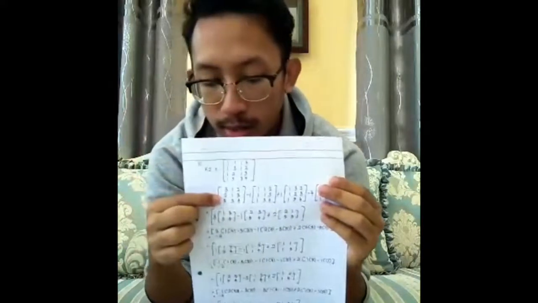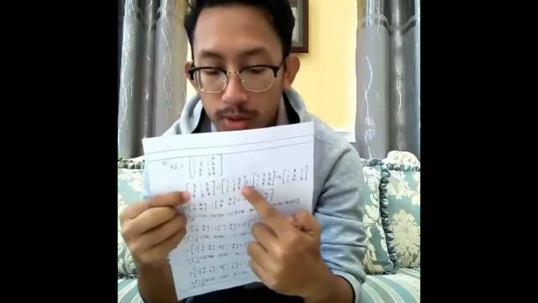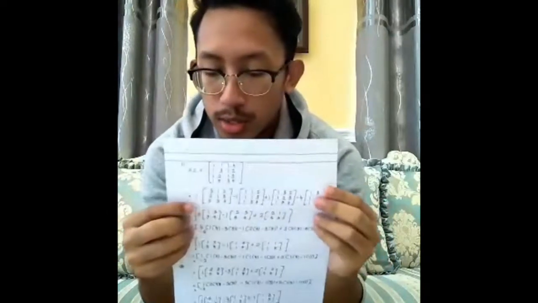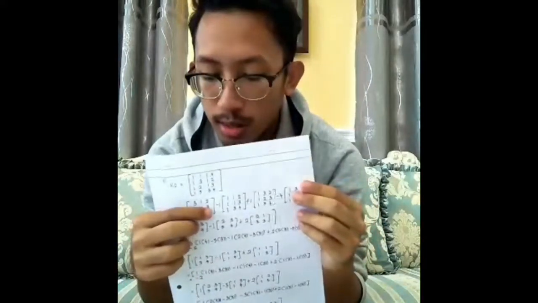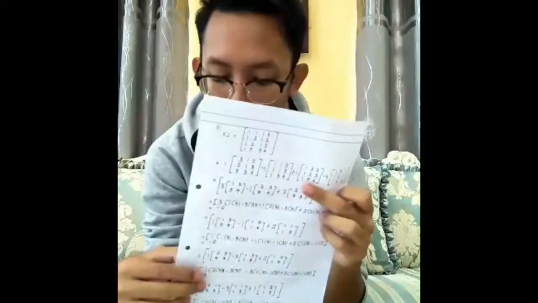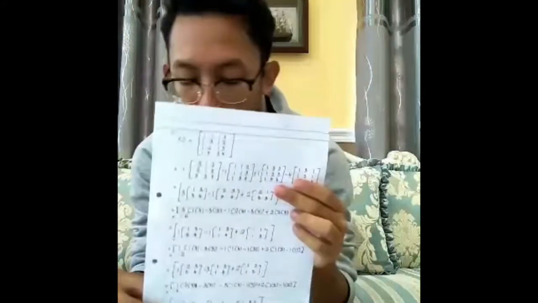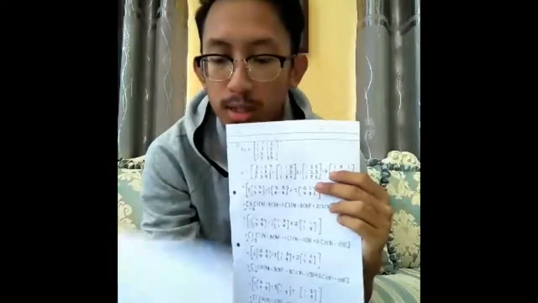So after that, we substitute the values of the 3 by 3 matrix, which is 1 multiplied with negative 6, negative 1 multiplied with negative 2, positive 1 multiplied with negative 4, and negative 4 multiplied with negative 2. After that, we calculate the value, and the result I get is 0, as you can see.